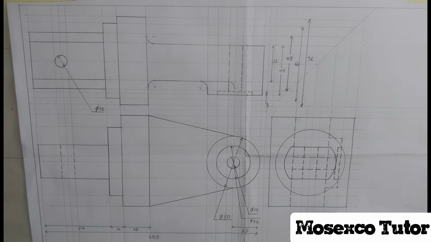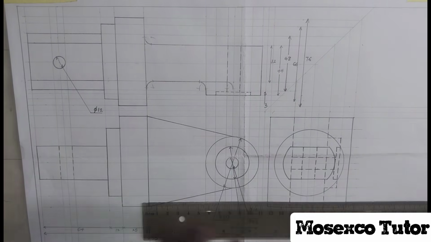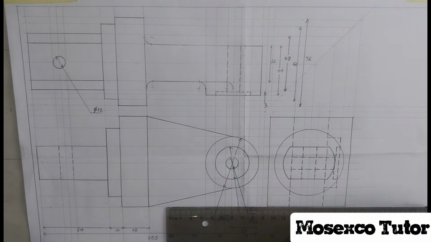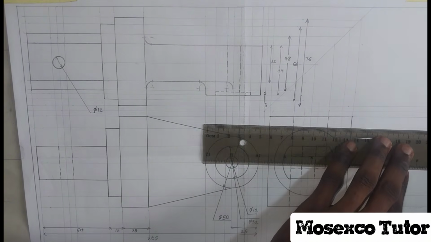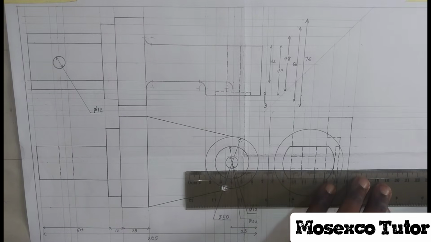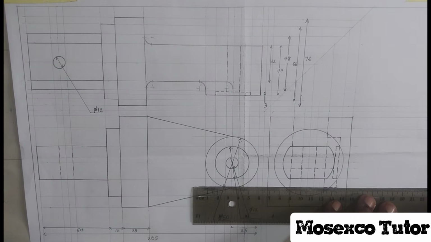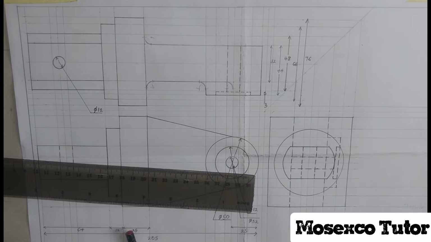Now that symbol there for the circle shows the symbol for diameter. So when you have the diameter, you use that symbol to represent your diameter. So the diameters for the three circles we use there, we use 50, we use 32, and we use 12. Dimensions all given in millimeters.